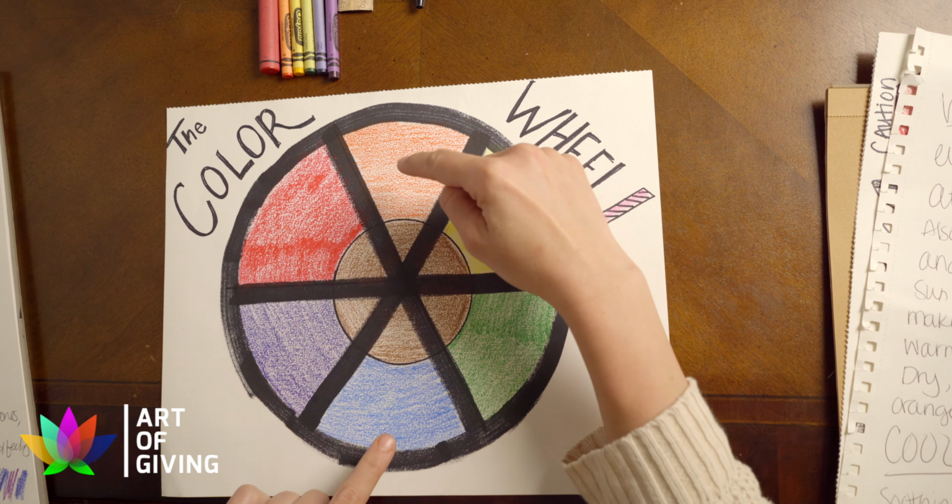And again, like our last class, I go over everything with a black marker just to make everything a little bit more defined.